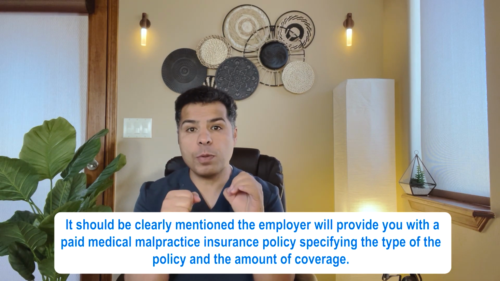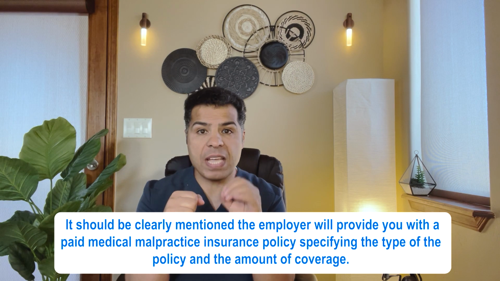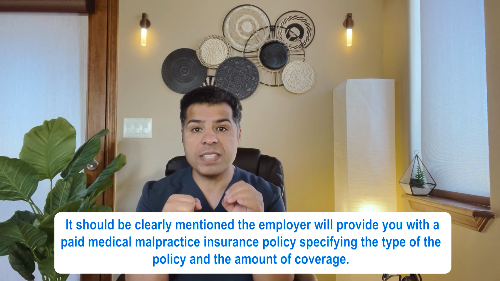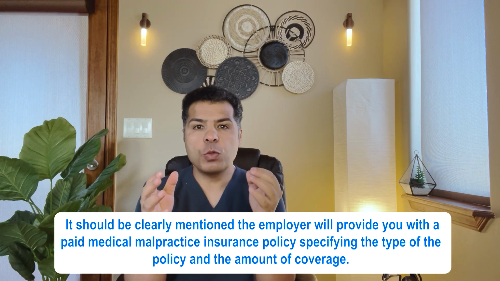Let's move to malpractice insurance. In your contract, it should be clearly mentioned the employer will provide you with a paid medical malpractice insurance policy, specifying the type of the policy and the amount of coverage. There are 2 types of malpractice insurance policy in USA. The first type is occurrence mode policy.